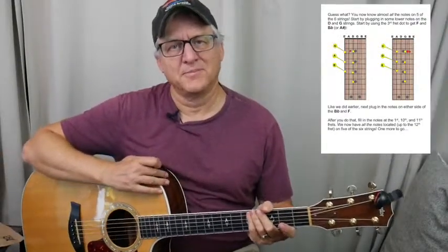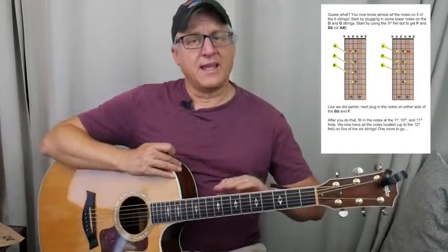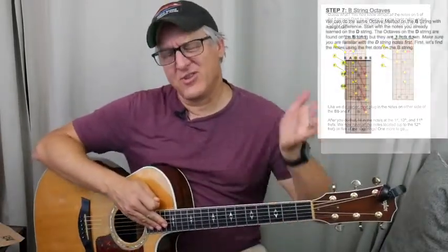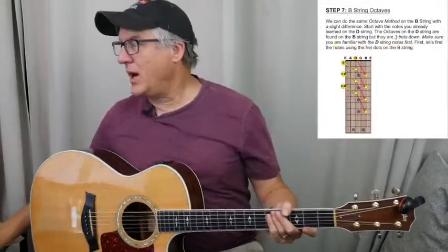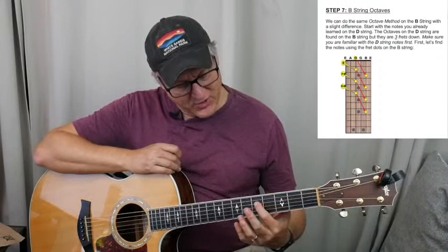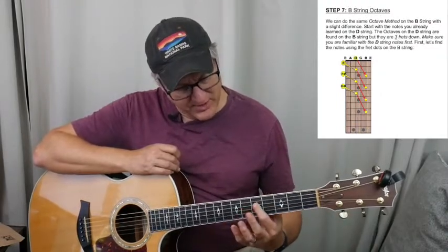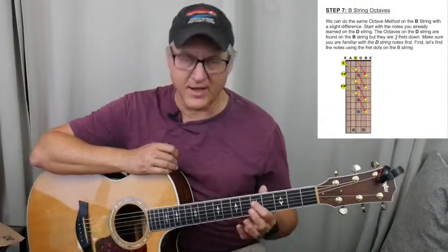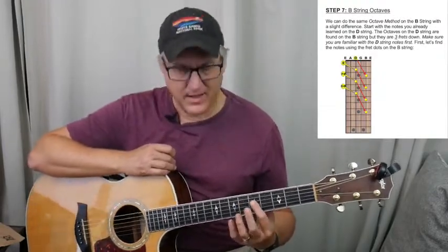Had to reset the camera. Sorry. All right, so that will eventually get you all the strings except for the good old B string. The B string is a little odd in how it works, but we can still use the octave method from the D string. So you go up that D string. Let's just pick a random note here. Let's say we've learned that based on our octaves, we know that the 5th fret here on the D is the G string.